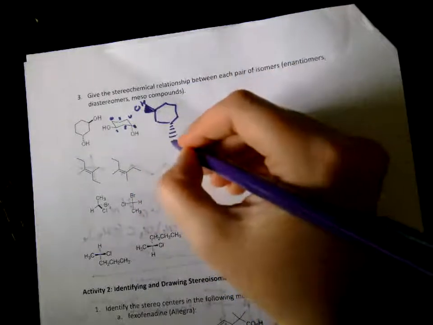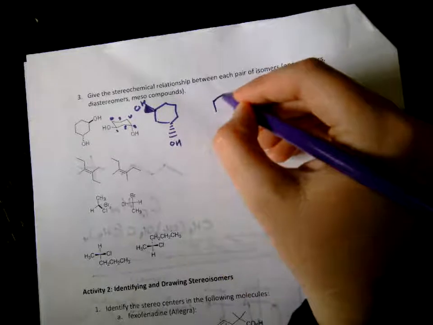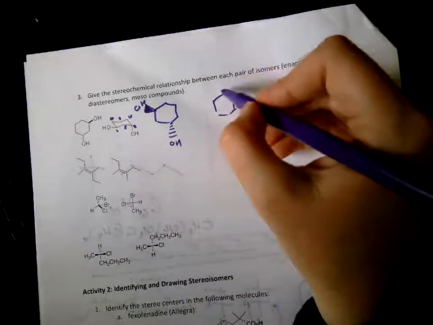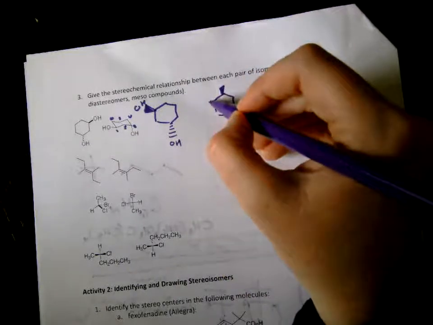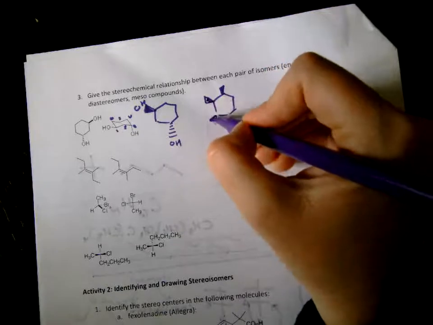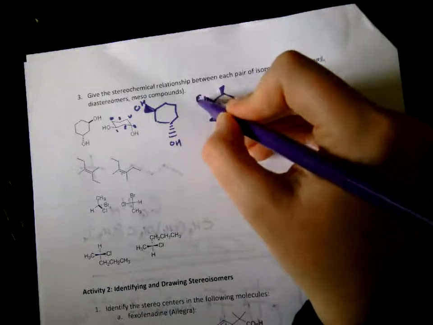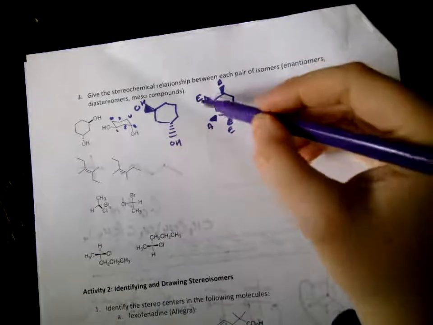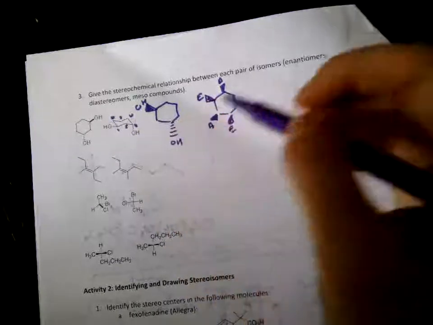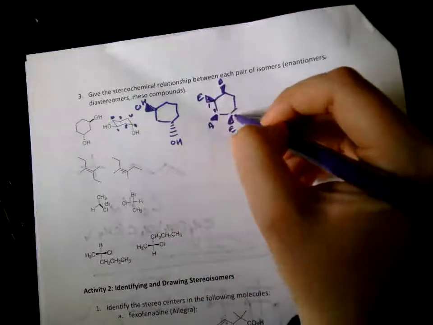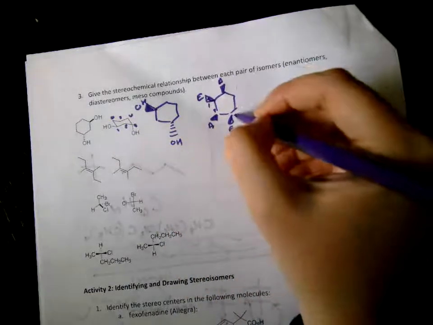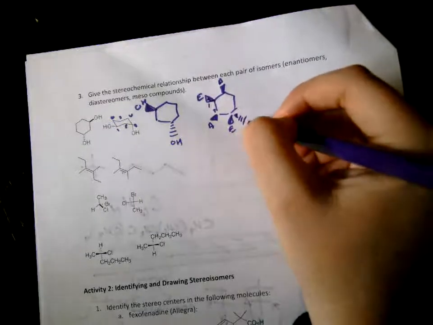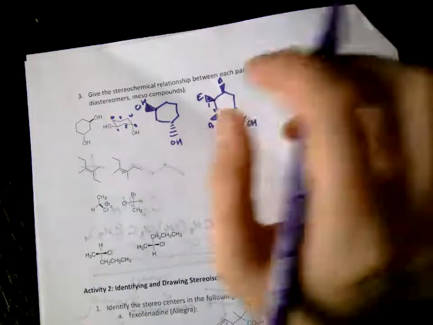And just to make sure that that's true, I'm actually going to do my little system where I would go, this one's equatorial, axial, equatorial, equatorial, axial, equatorial. So if this carbon 1 is equatorial, carbon 3 also must be equatorial. So because it's axial, it must be OH. So one's a wedge and one's a dash.